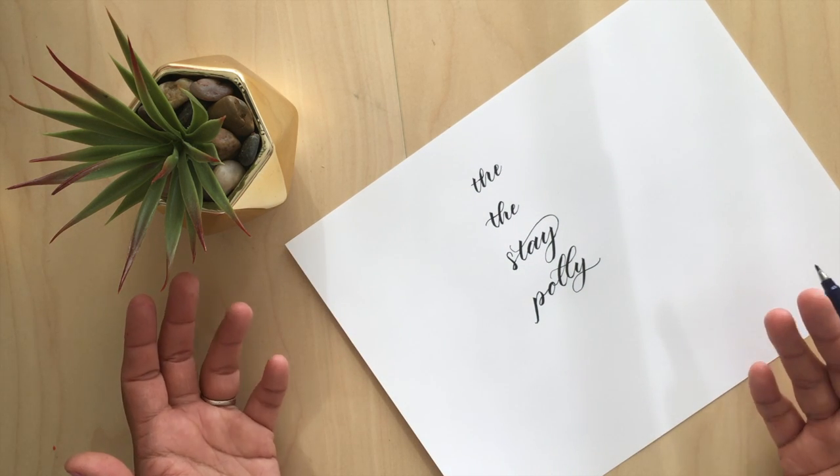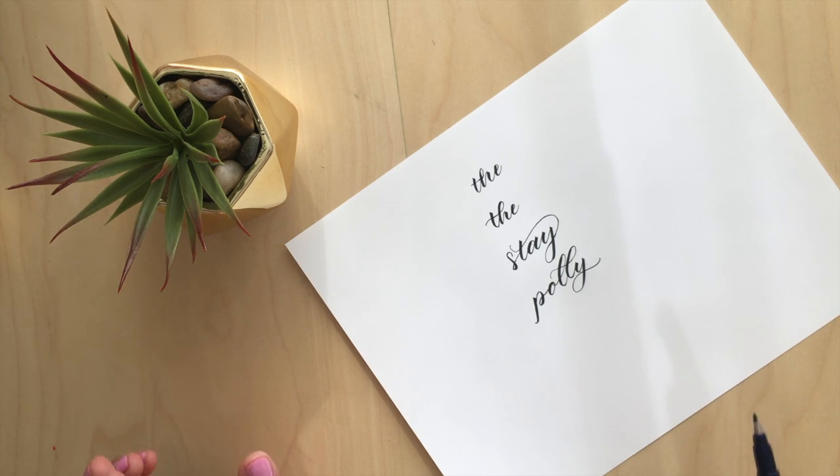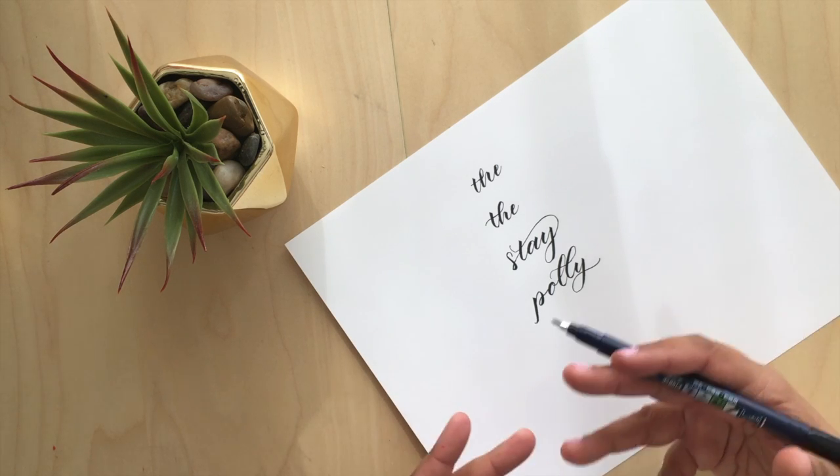And one more that I'd like to show you that's really fun is, so say for instance you're going to write the word steady.